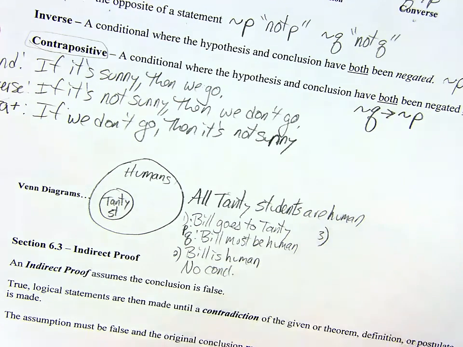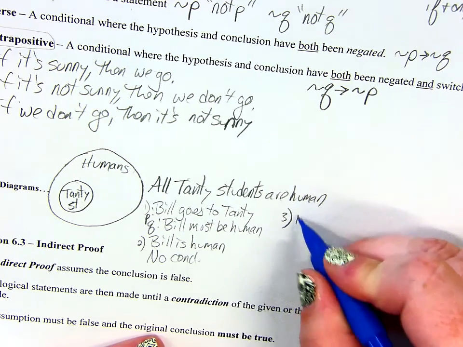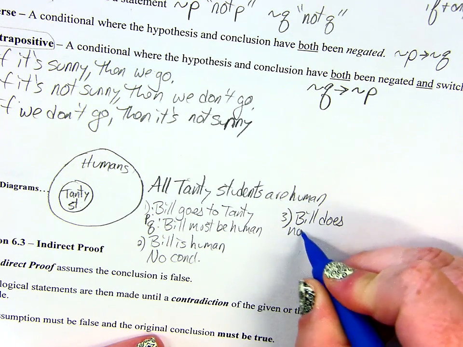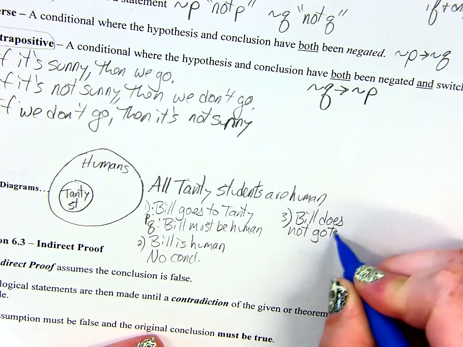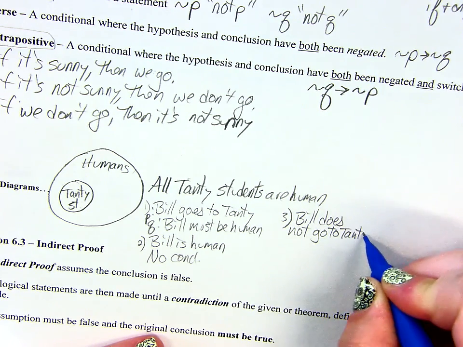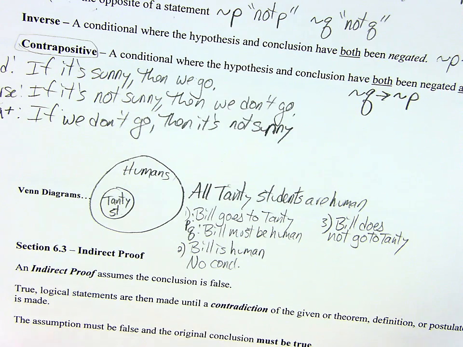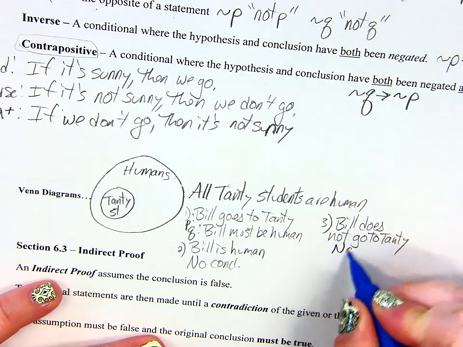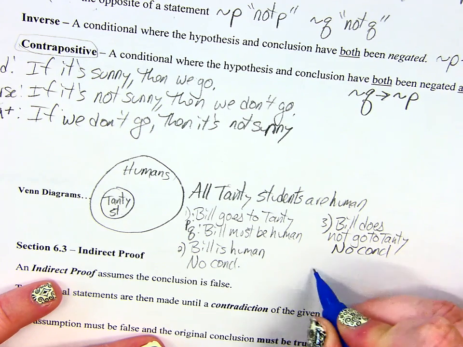Let's try a third one. How about Bill does not go to Tantasqua? He may not be a human. Yeah, I don't know anything. Bill does not go to Tanty. Does that mean that he's a human? No. We have no idea. Bill could be a dog. He could be a duck. So I have no conclusion that I can draw there.